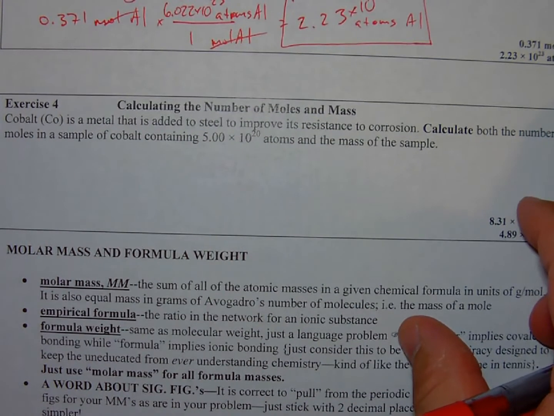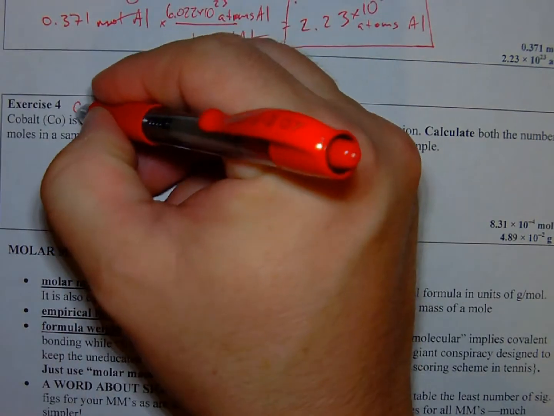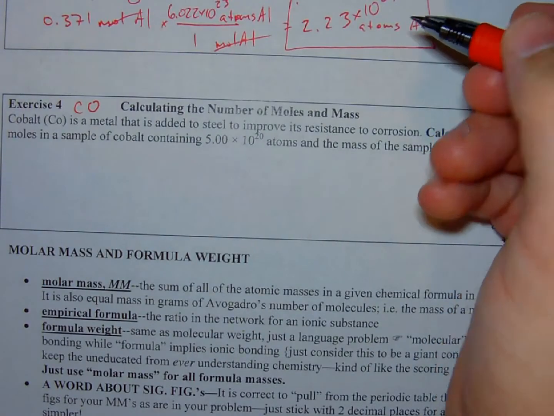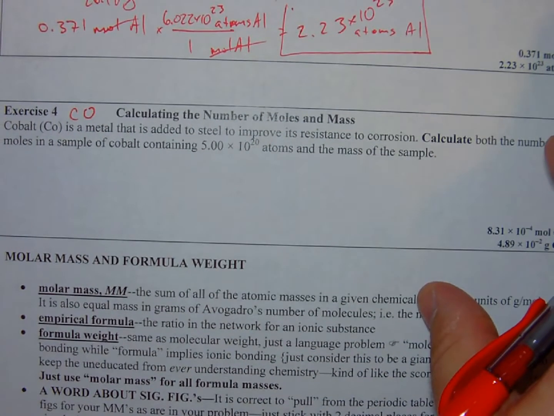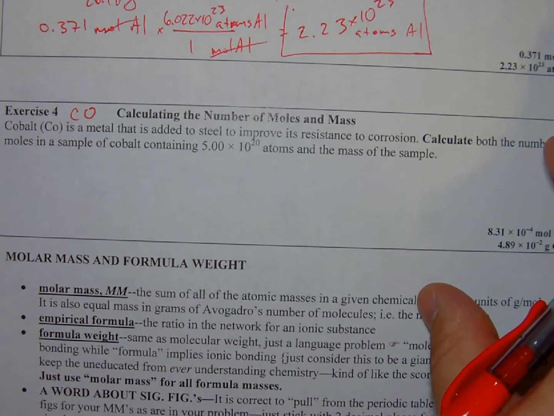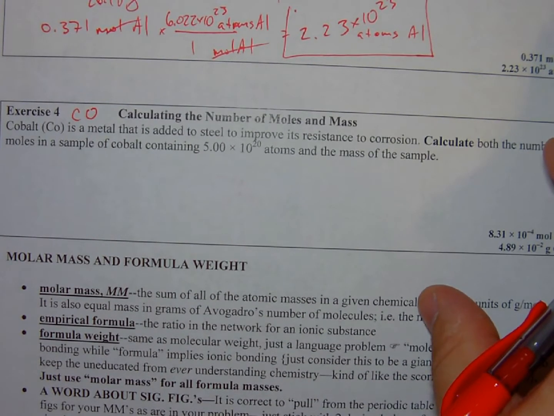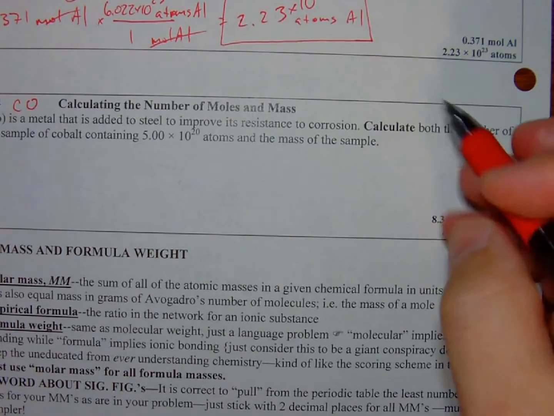So cobalt, capital C, lowercase o, as opposed to capital C, capital O, which would be carbon monoxide. Cobalt is a metal that is added to steel to improve its resistance to corrosion. Again, a statement that does you absolutely no good. You might as well not even read that. Let's go to the prompt.